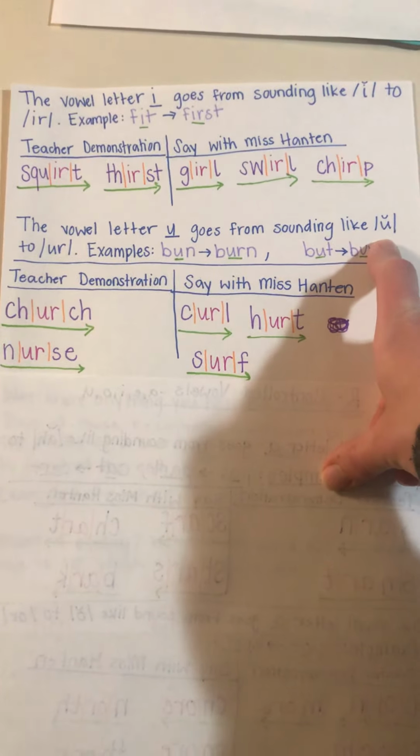Let's take a look at this one. Church. Nurse. Curl. Hurt. Okay, so that is R controlled U.